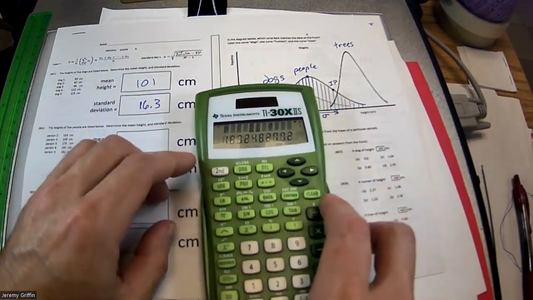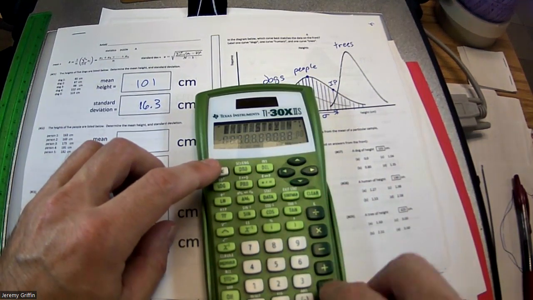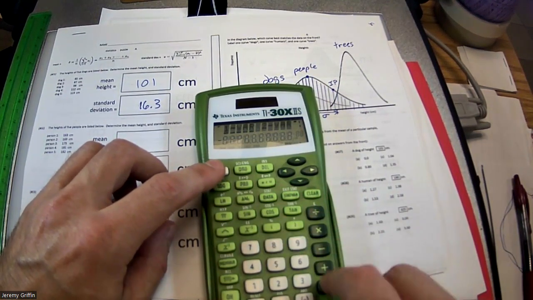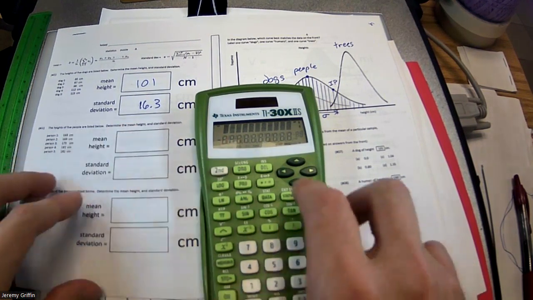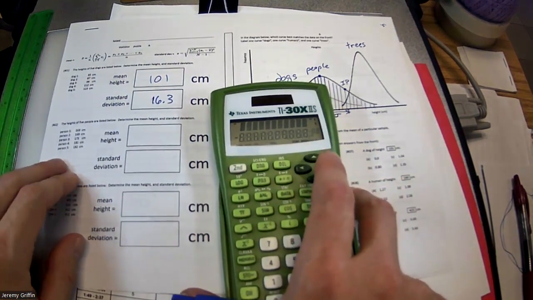Now I'm going to clear up my data. Second exit stat, yes. Second stat, 1 variable. Okay, all right, now I'm ready for people. You guys ready for 5 people?